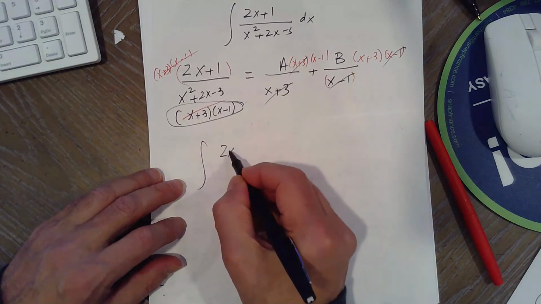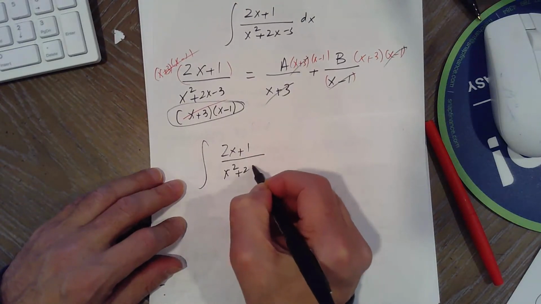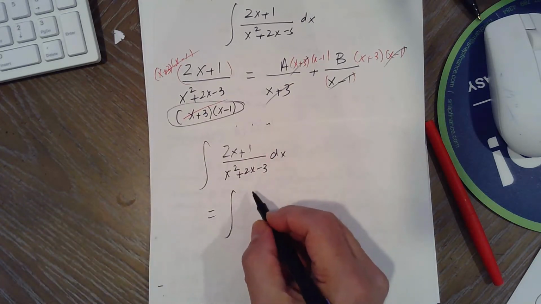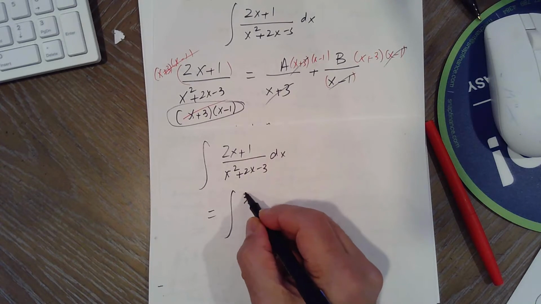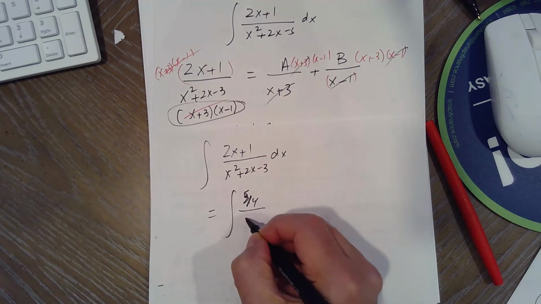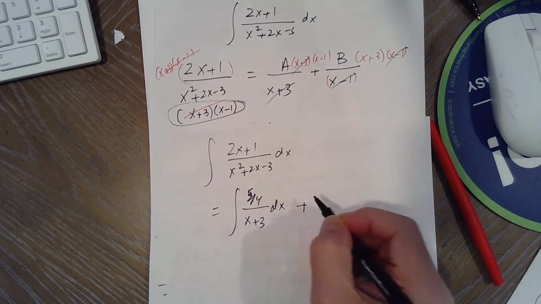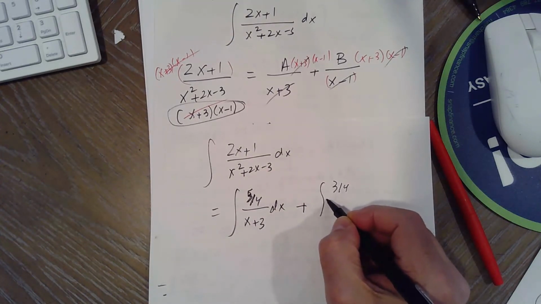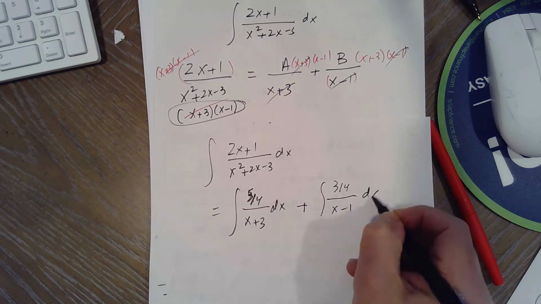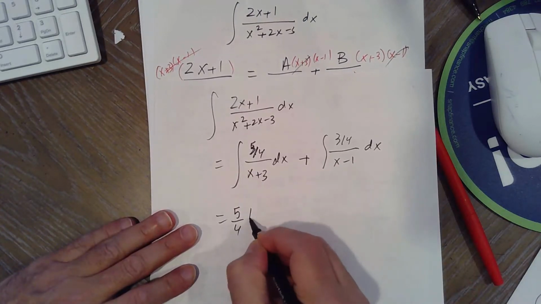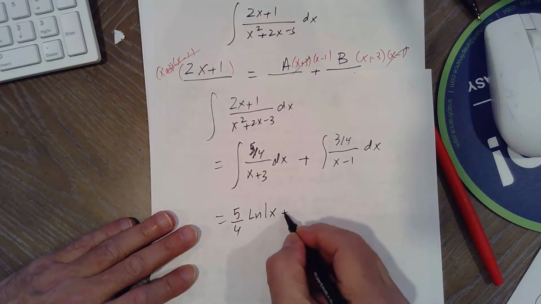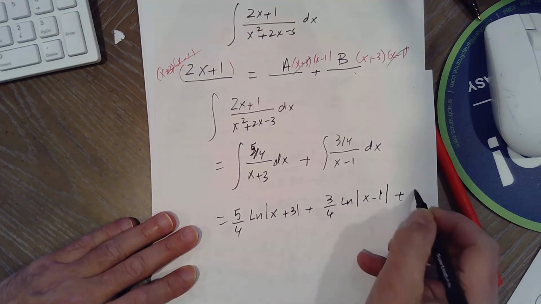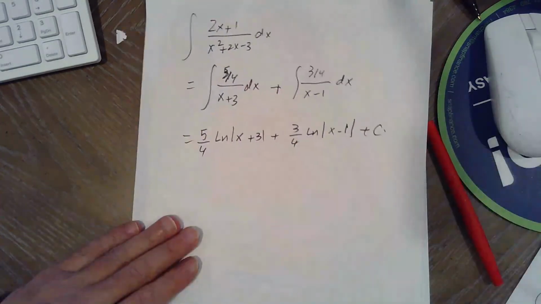Instead of writing the integral of 2x plus 1 over x squared plus 2x minus 3 dx, we can write it as a, no, a is 5/4, over x plus 3, and then b, which is 3/4, over x minus 1 dx. So it's 5/4 ln absolute value of x plus 3 plus 3/4 ln absolute value of x minus 1, and as always we add a constant.